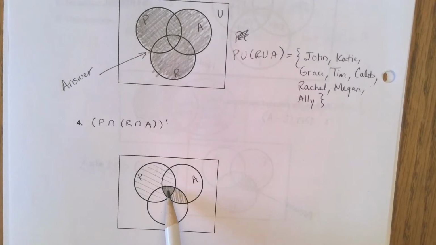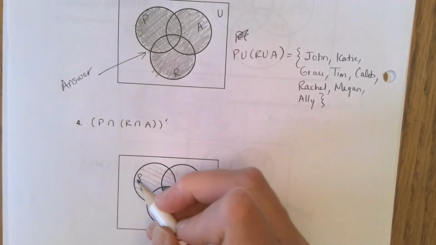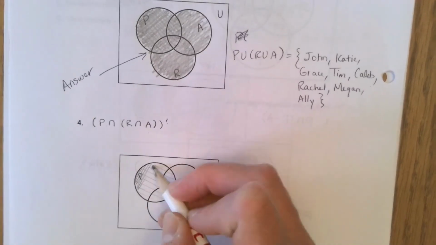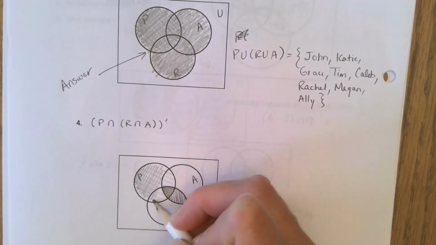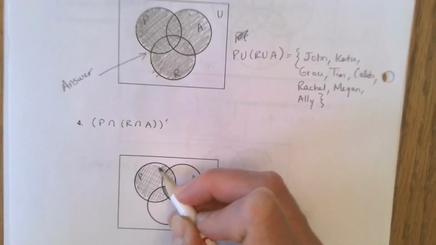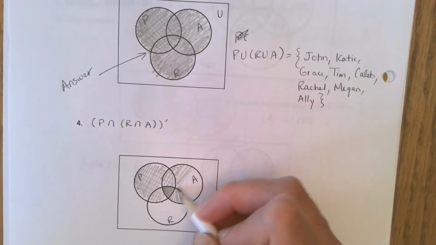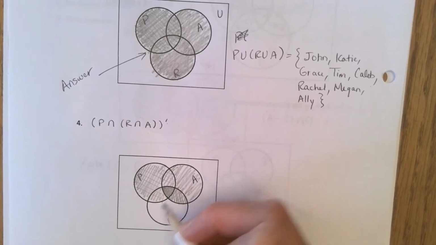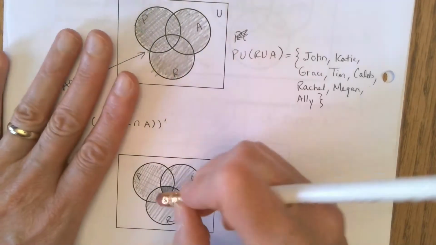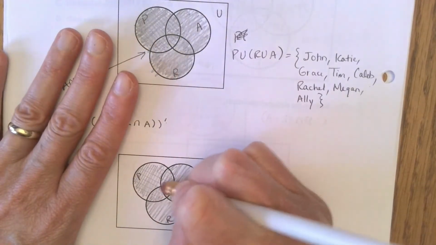So it would be everything but this. So that's going to be everything out here, as well as everything out here, as well as everything out here. So in other words, I better erase all this because it's not this stuff in the middle right there.